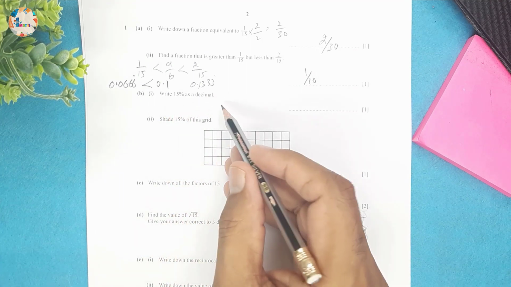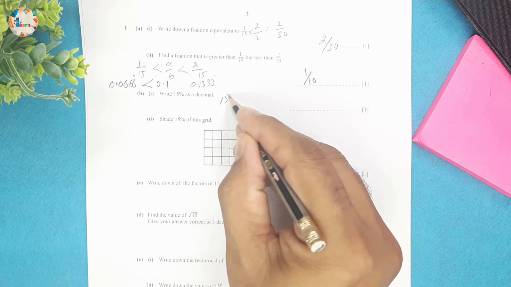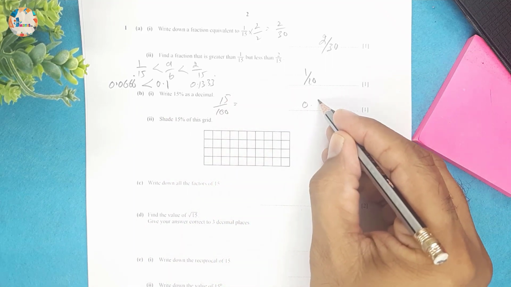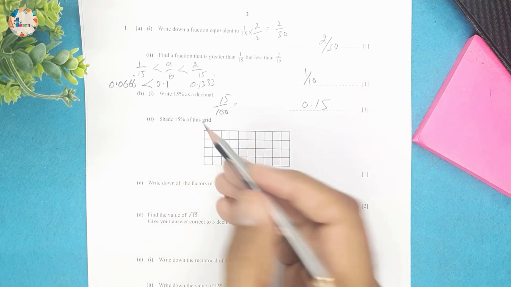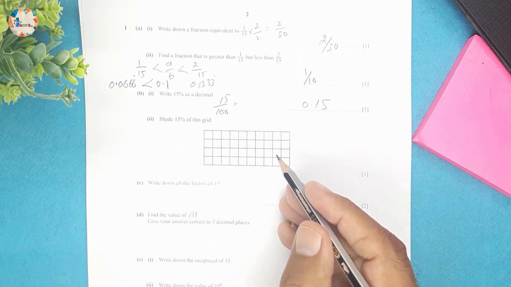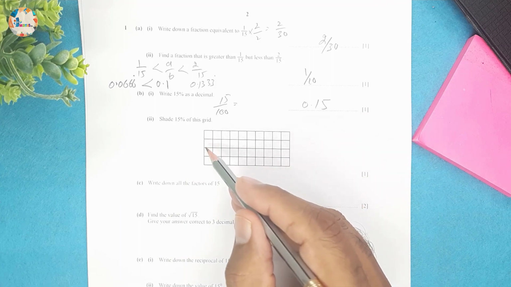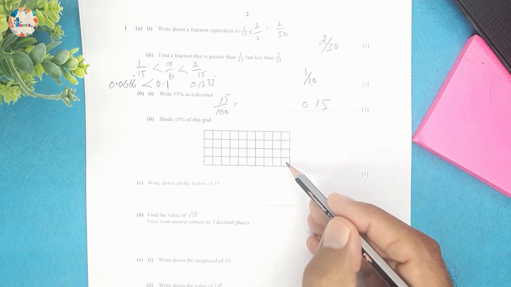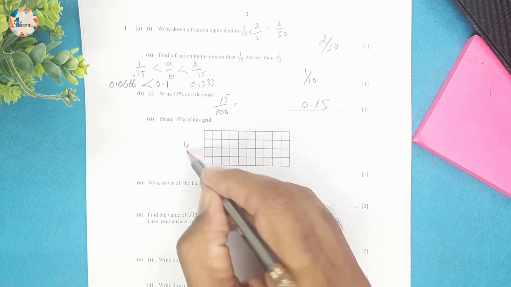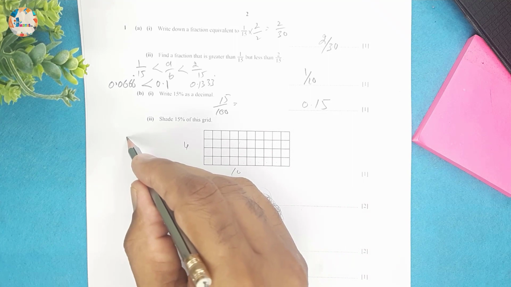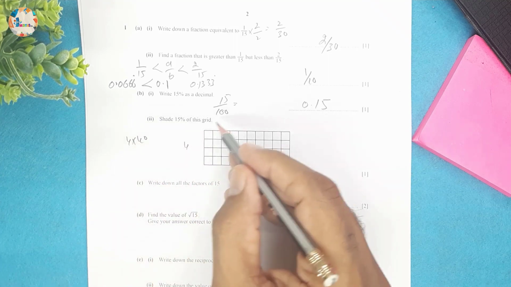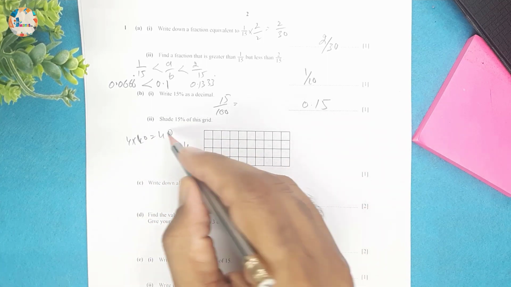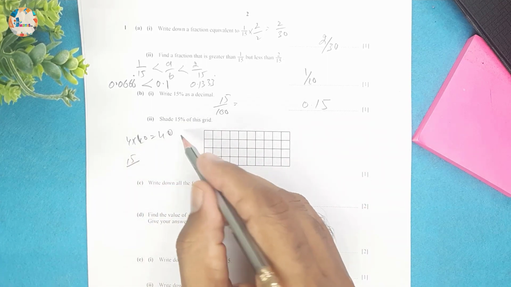Part B1, write 15% as a decimal. So 15 over 100 will be 15%, which is 0.15. Shade 15% of this grid. So this has 4 rows and 10 columns, so 4 into 10 is equal to 40. So there are 40 boxes and we need to shade 15%.